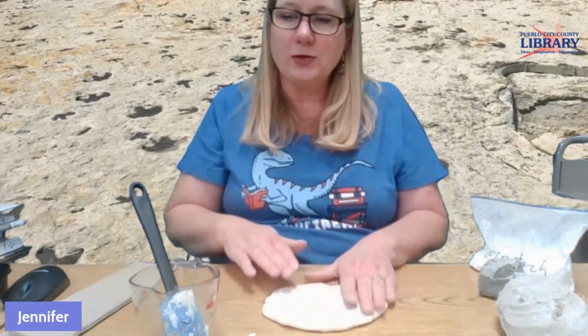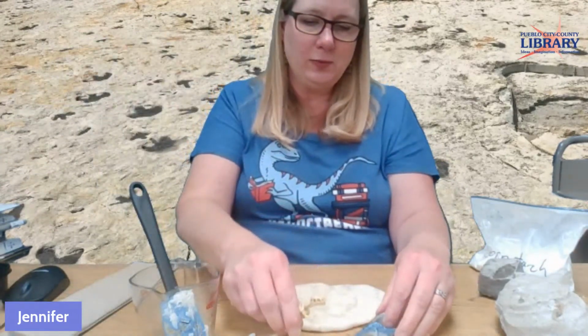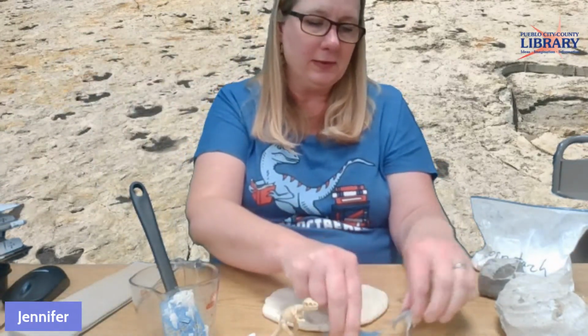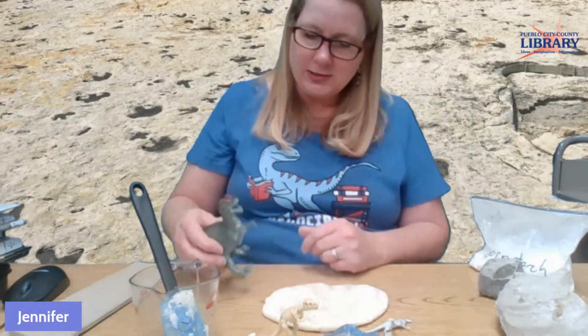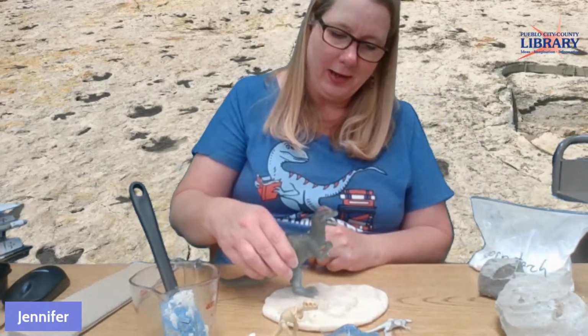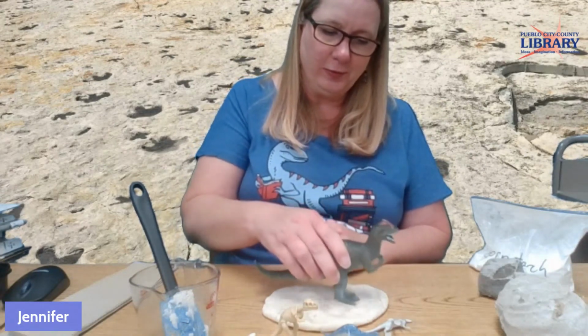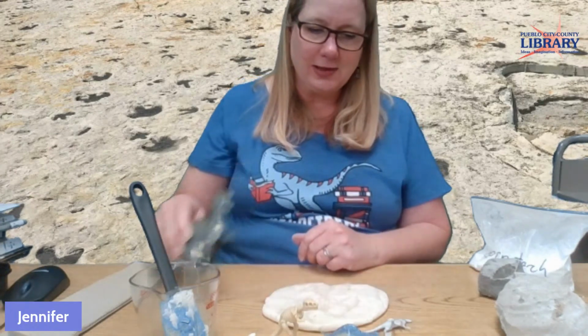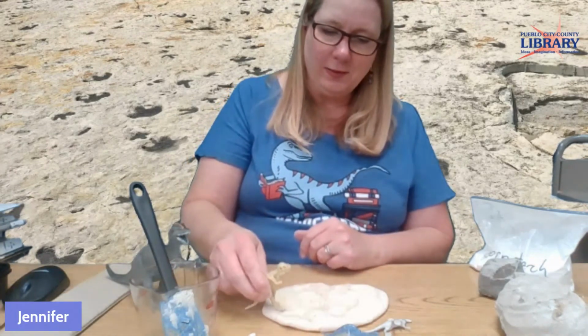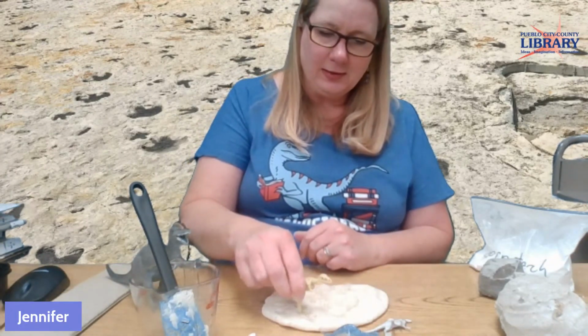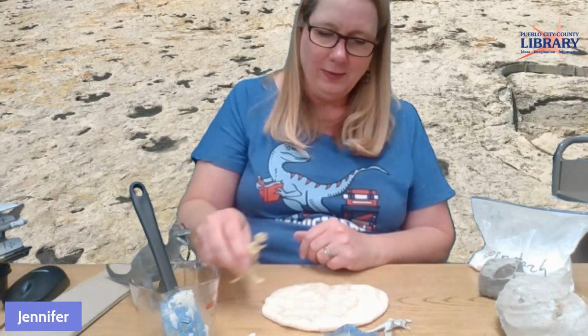So now we take our toy dinosaurs. You can use the dinosaur skeleton as well. They're a little bit bigger. We have these little dinosaurs. And then if you have a larger one, just take your plastic dinosaur and press their feet into the dough and make some nice footprints. Just like that. And we'll do some with our smaller guys as well.